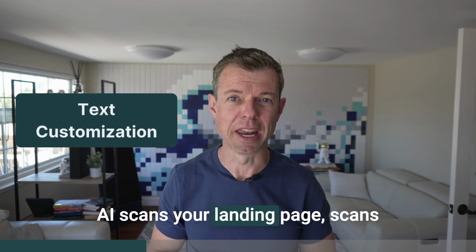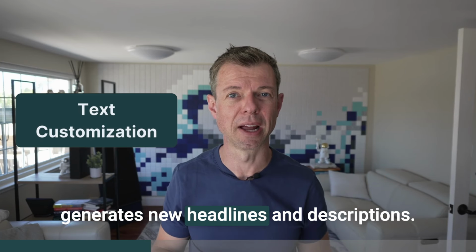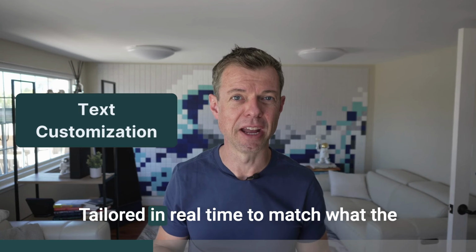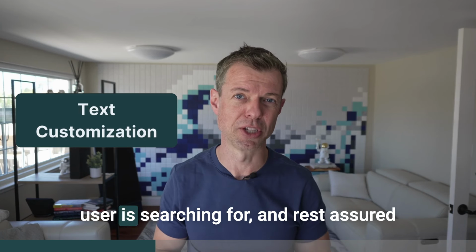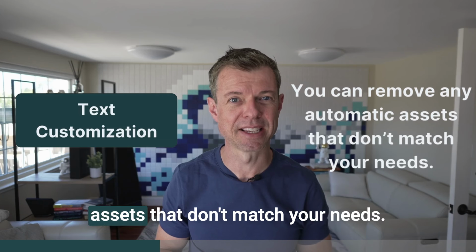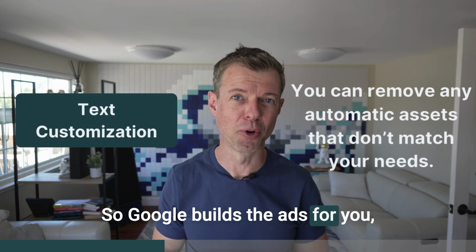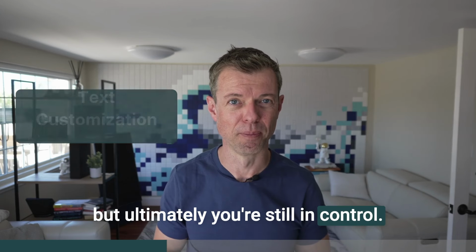AI scans your landing page, scans your existing ads and keywords, and it generates new headlines and descriptions tailored in real time to match what the user is searching for. And rest assured that you can remove any automatic assets that don't match your needs. So Google builds the ads for you, but ultimately you're still in control.